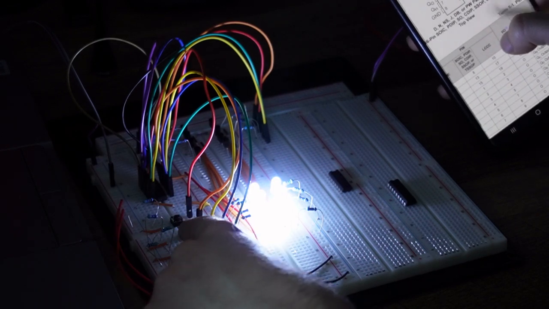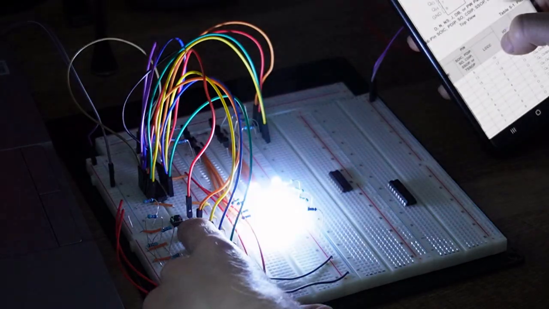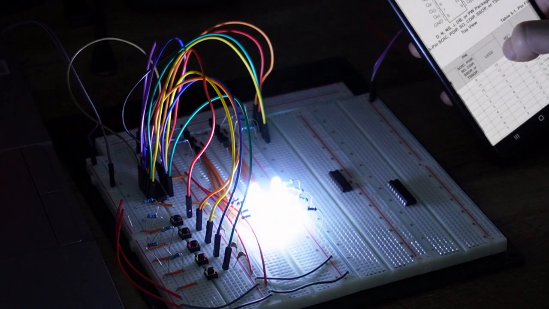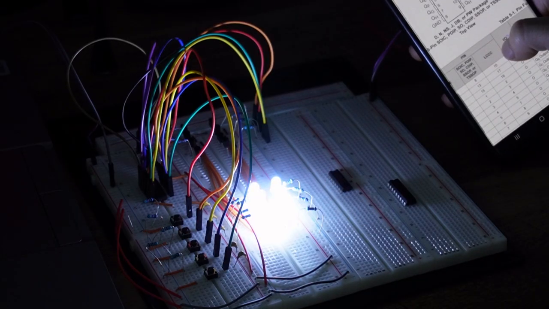This is the output enable here, so if I just press it, the whole thing turns on and off. Or it goes from whatever the value is to high impedance. So yeah, this is all working kind of as expected.